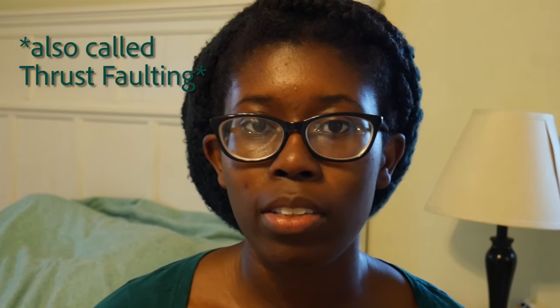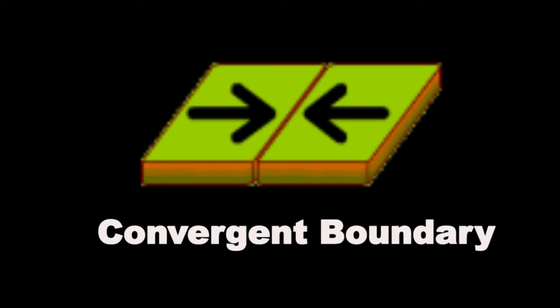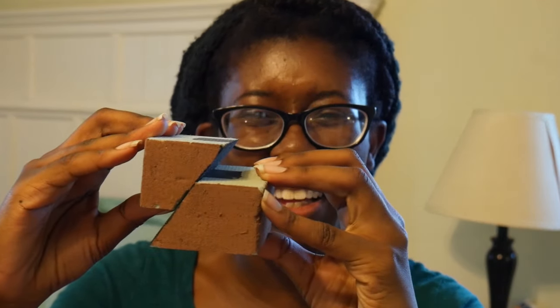The next type of faulting is reverse faulting, and reverse faulting is basically the opposite of normal faulting. It occurs at convergent boundaries where 2 blocks of the crust are moving towards each other or compressing. When this happens, the hanging wall right here moves up relative to the footwall. So normal faulting and reverse faulting are both examples of dip-slip faults, where the crustal blocks are moving vertically up and down. In each case, the hanging wall is moving up or down relative to the footwall.